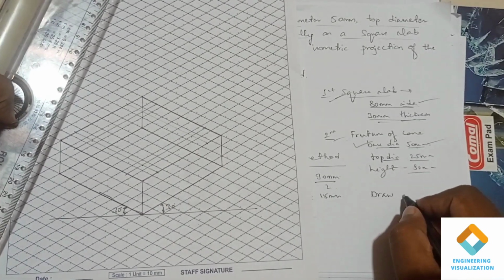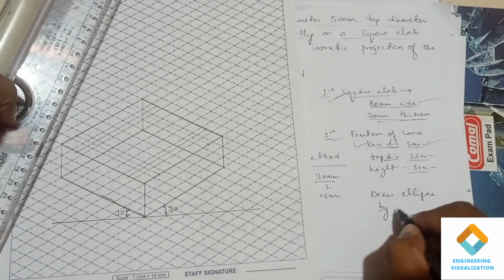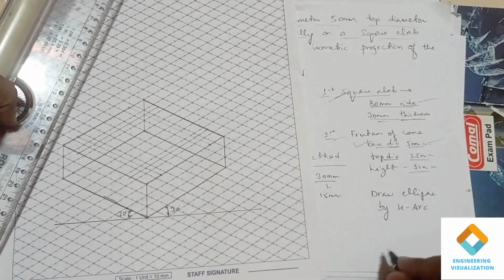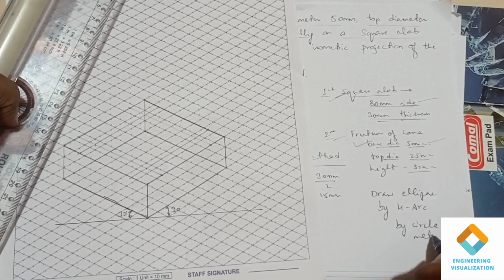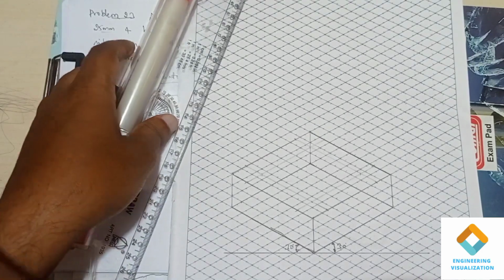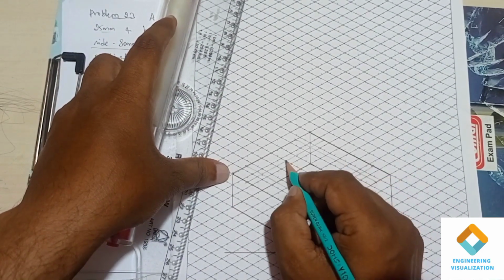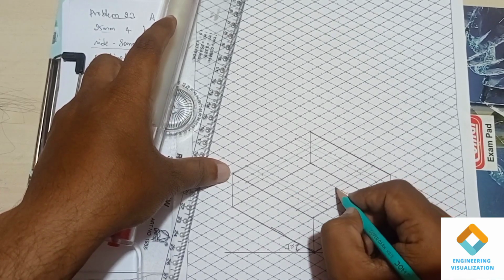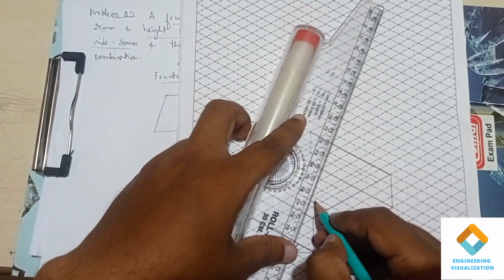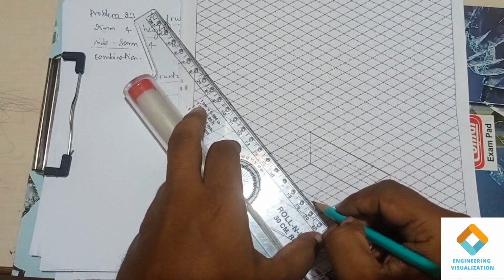So draw the ellipse. As we know, the circle will be converted into an ellipse here. So the ellipse will be constructed using the 4 arc by center method. First I will be marking the midpoint of this 50 mm. So mark the midpoint of the inside box, exactly at 25 mm. Now draw the lines here, 4 lines you need to draw.